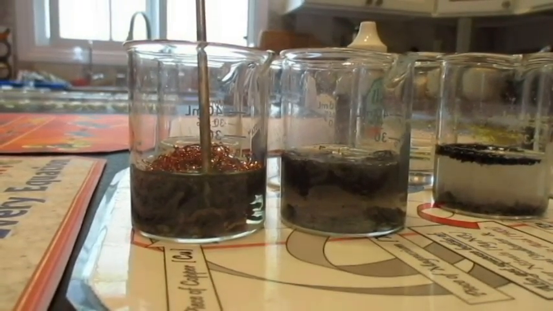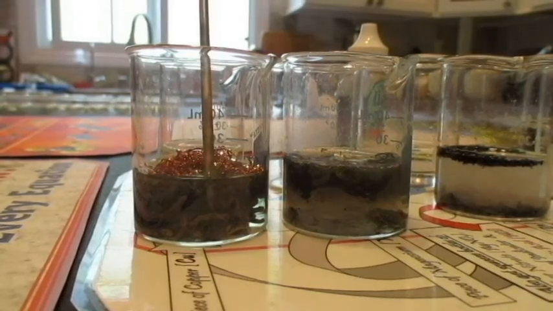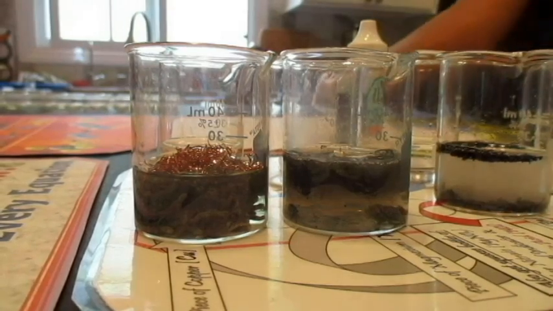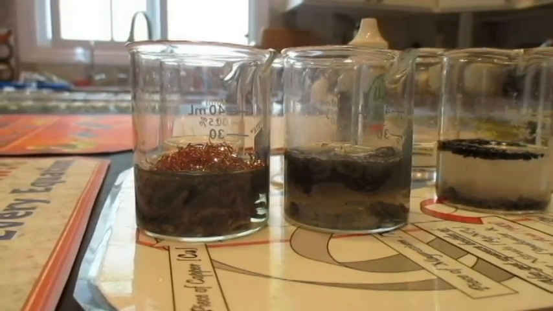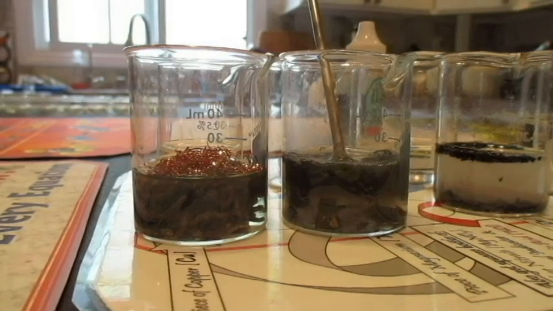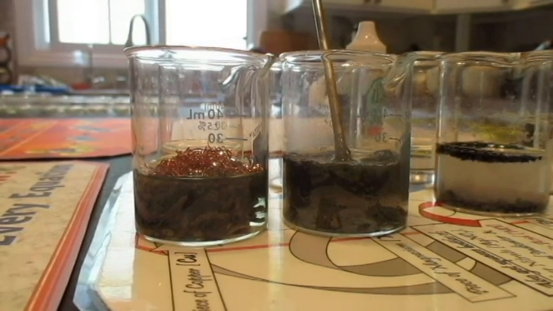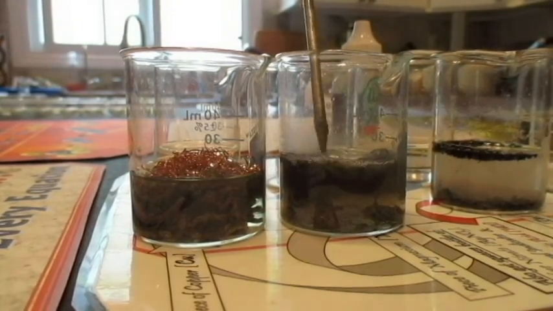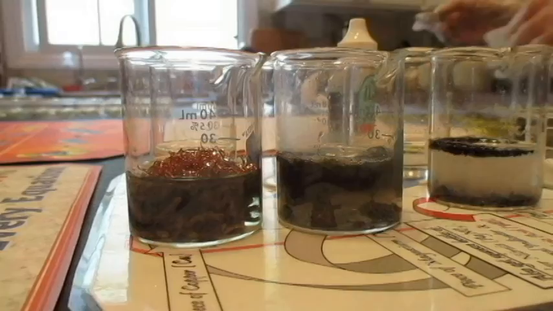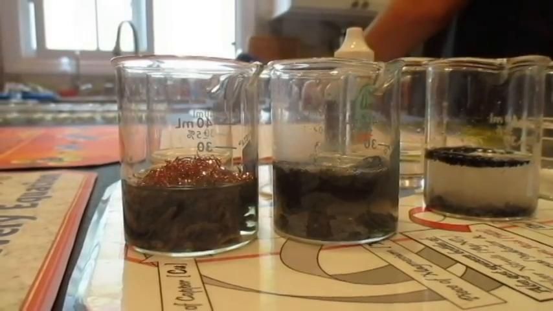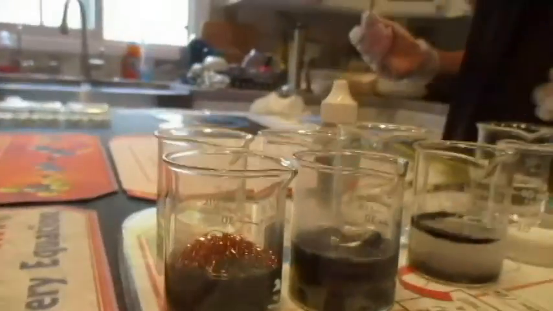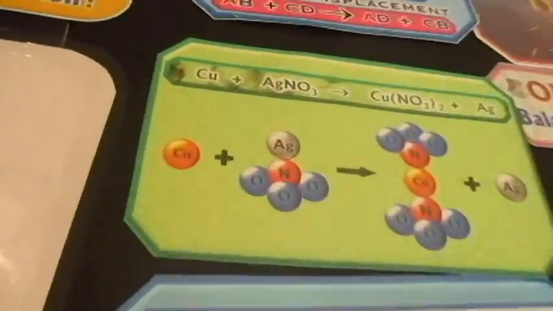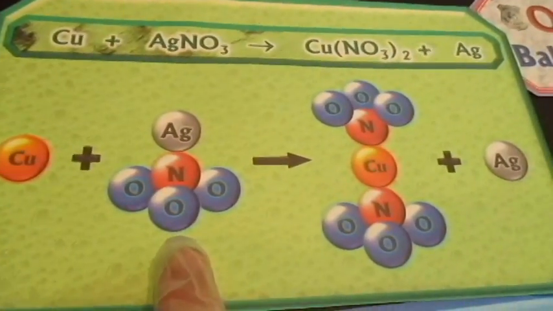This one's 24.0. Okay, still a small change. This one is 28.7, 29.0 Celsius. So they both had small changes of temperature. One of them was more than the other, but they were similar kinds of reactions. Both of them were some metal reacting with silver nitrate, producing this.